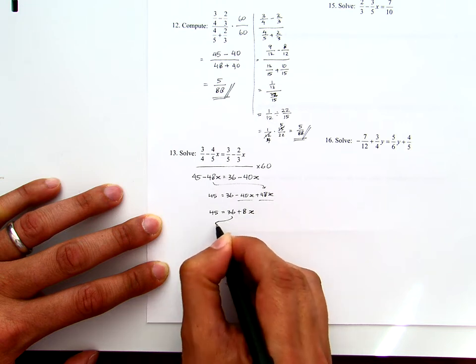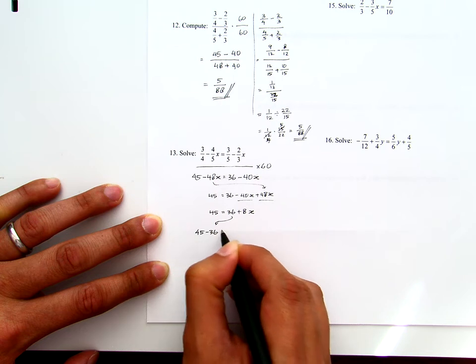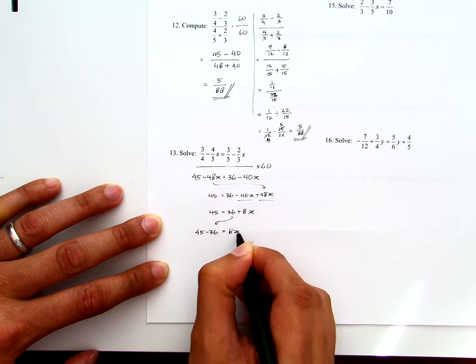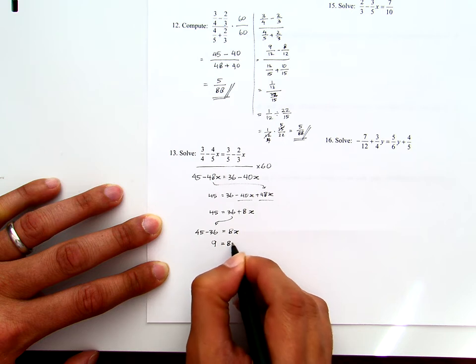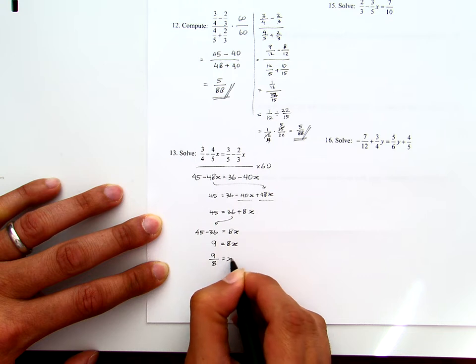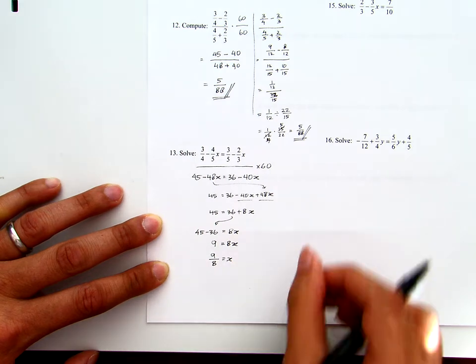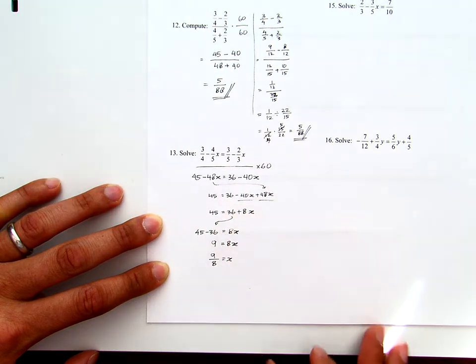Then I move the 36. 45 minus 36 equals 8x. This is 9 equals 8x. 9 over 8 equals x. Okay, now keep in mind the equal sign. When you solve an equation, the equal signs should form a line.